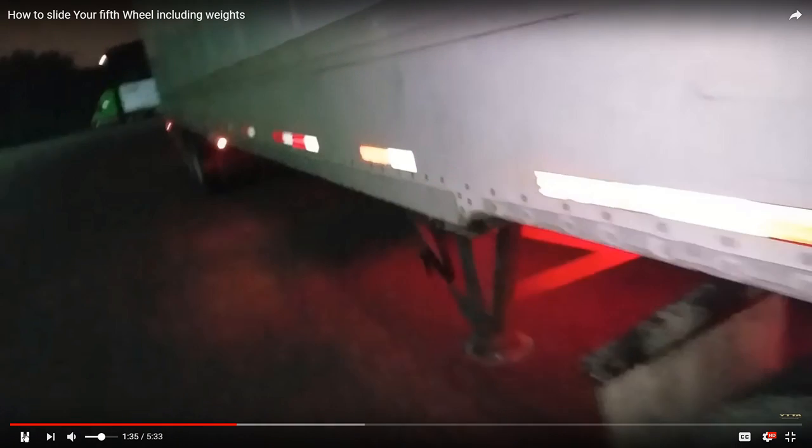Now, I currently got a new trailer. That's why I'm having issues, because of the new trailer. So the first thing you want to do when you want to slide the fifth wheel is let your landing gear down. Alright? Here we go. So now, I'm used to this because swivel landing gear is on this side.